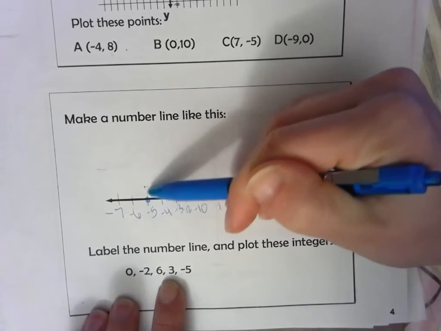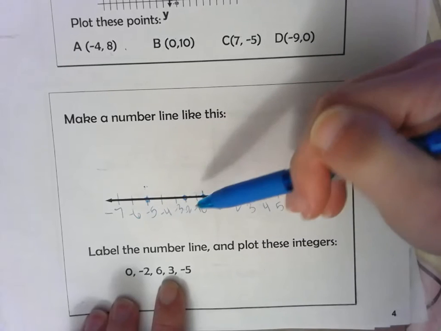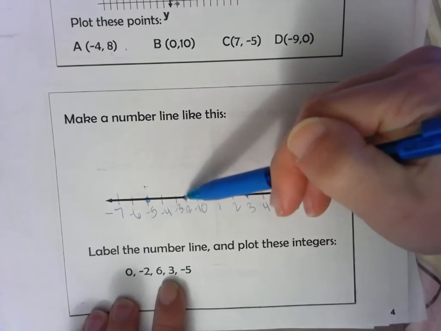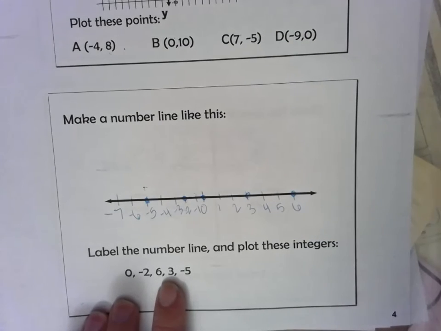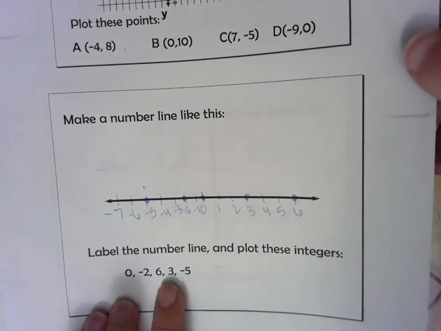One thing I do want to point out, I'm not writing my points up above. I'm not writing an X. I'm not circling them. Notice where I graph these points. It's at the intersection of the number line and where I labeled the specific integer. So that's how you want to graph those points.